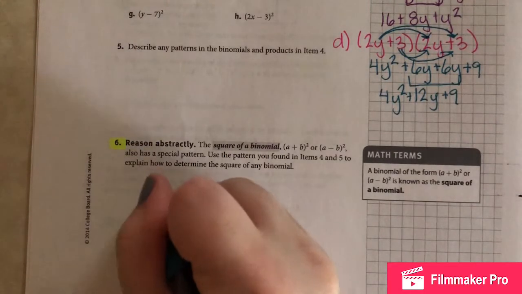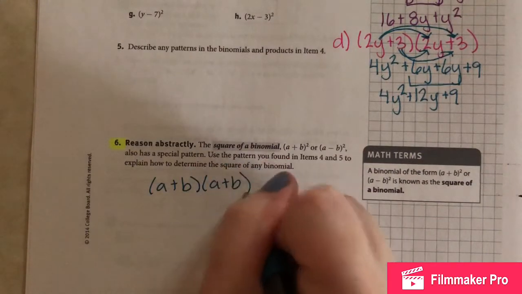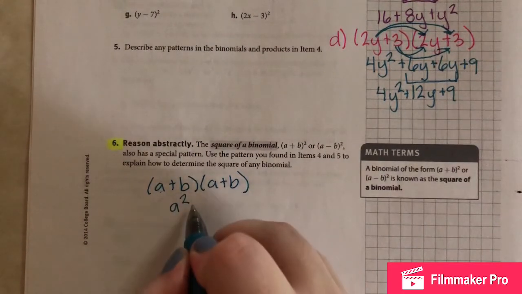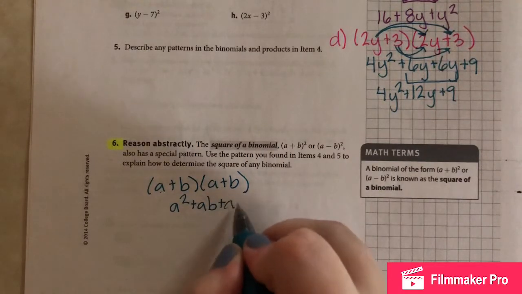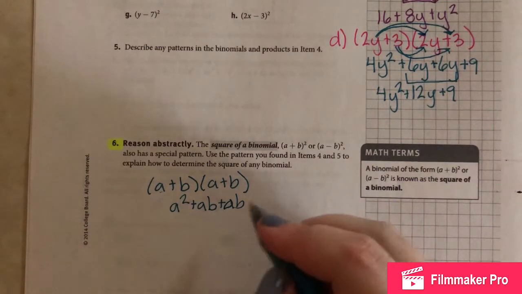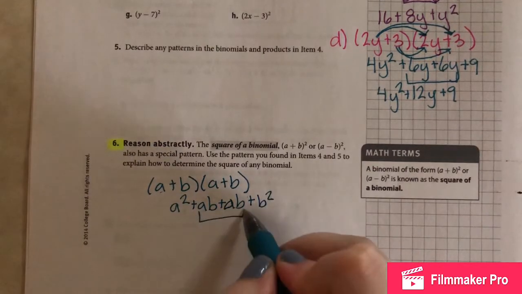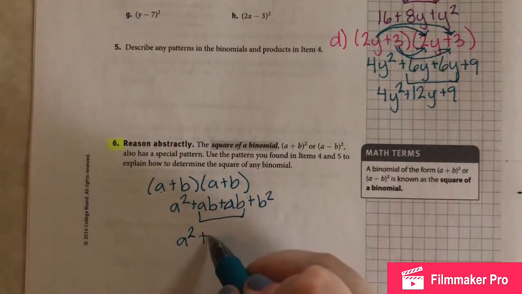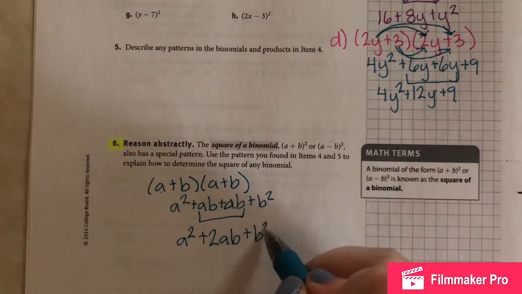So if we're writing this in a general case, we could multiply these out too. So I'm going to start with the a plus b. So a times a is a squared. A times b plus ab. B times a plus ab. You write them in order of the alphabet. And then b times b, so plus b squared. We combine our like terms, so we get a squared. Now we have 2 of these. So plus 2ab plus b squared.